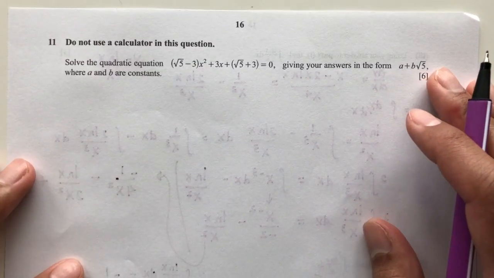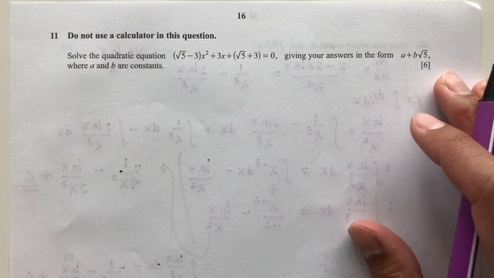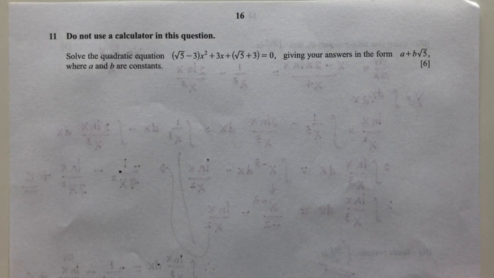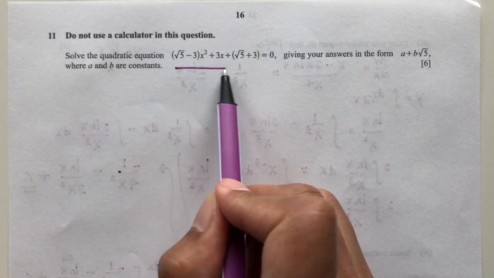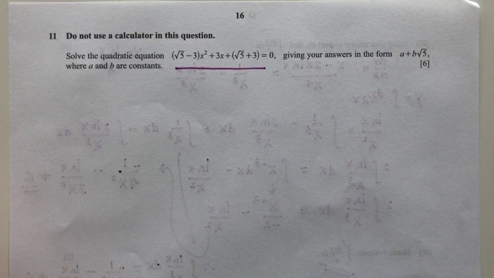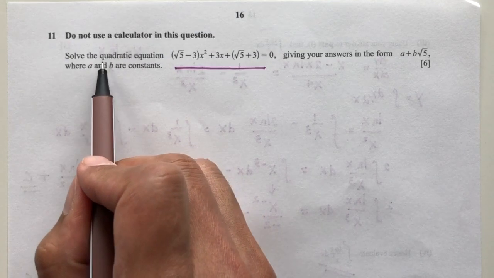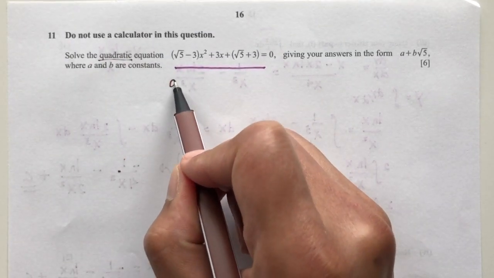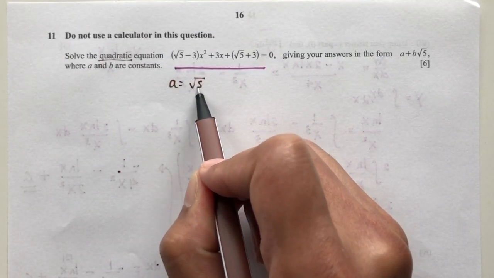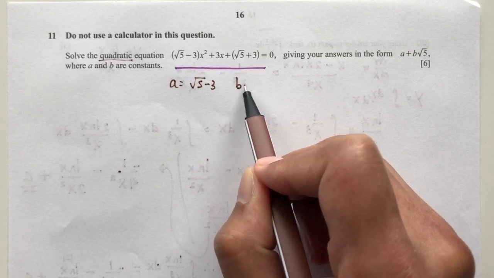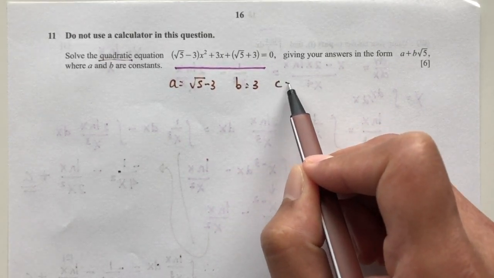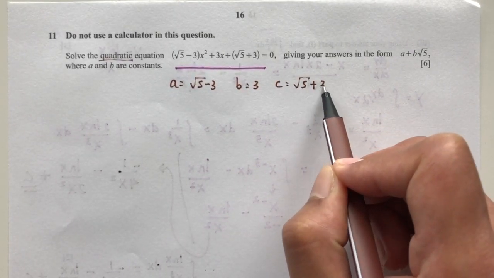Now let's move on to the last question of this paper. Finally, right? Do not use a calculator in this question, so you have to show all your workings to solve this question. So we have to solve this, and we have to show all our working. So if you observe, this is a quadratic equation where we have a is equal to root 5 minus 3, b is equal to 3, and c is equal to root 5 plus 3.